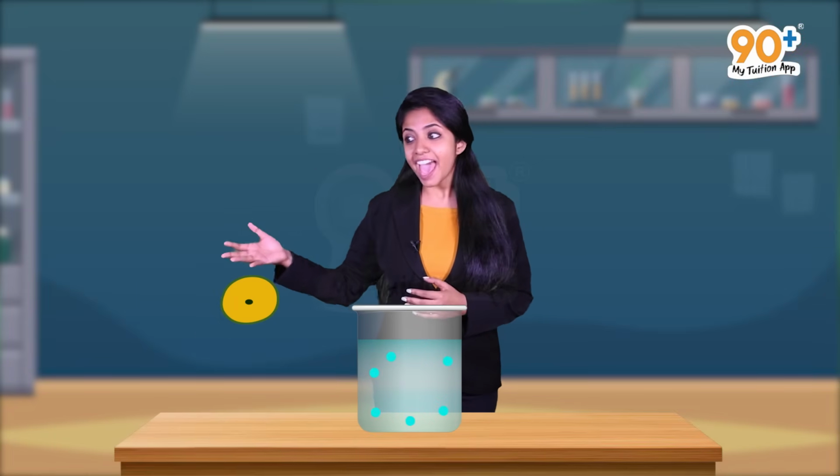Now, on the other hand, if I take a plant cell, a bacterial cell or a fungus and put it inside a beaker containing a very dilute medium, or let's say a hypotonic medium, or a medium that contains higher water concentration, then guess what will happen? Come on, guess. I'll give you 5 seconds time. 1, 2, 3, 4, 5. Okay, I'll tell you. The cell actually swells up.